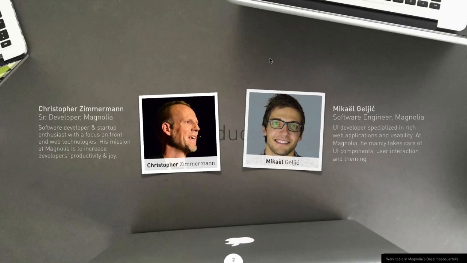So Christopher focuses on front-end web technologies. At Magnolia, he's got a key focus on making developers' experience with Magnolia better, happier, and more productive. Mikhail also focuses on the user interface and the front end. His key area of interest is usability. And at Magnolia, he focuses mostly on UI components, user interaction, theming, and so on.